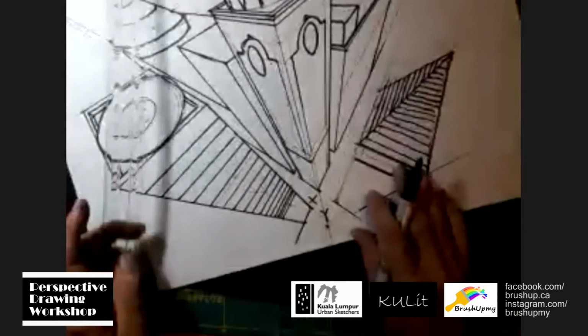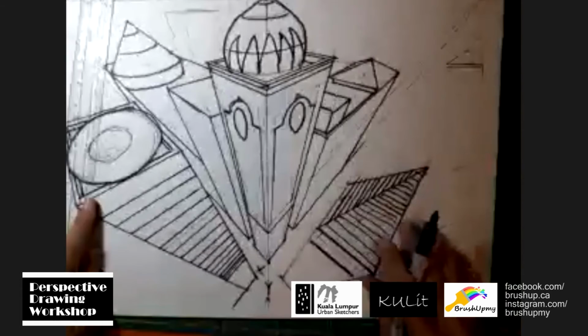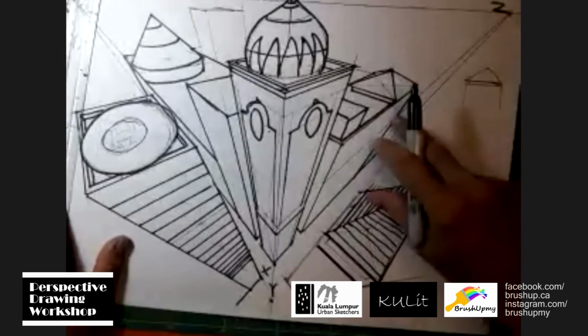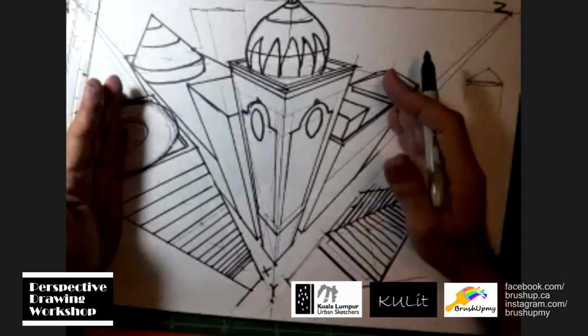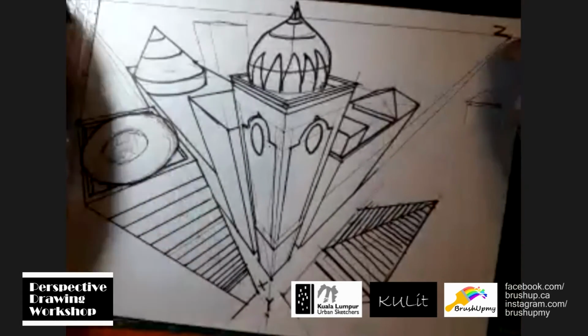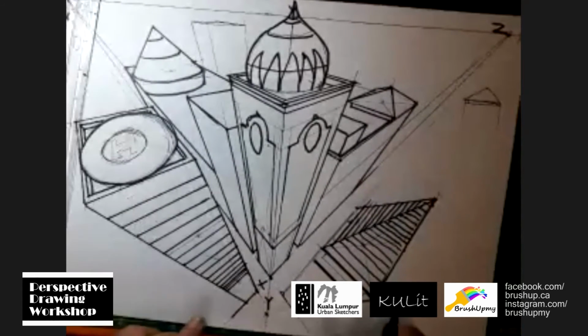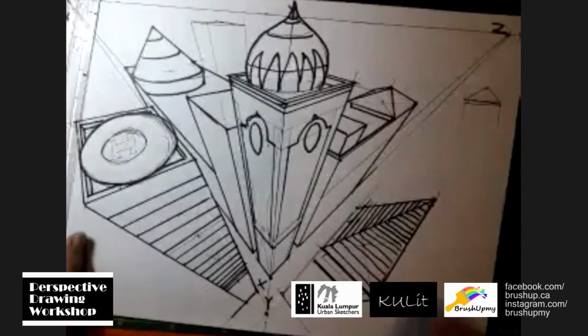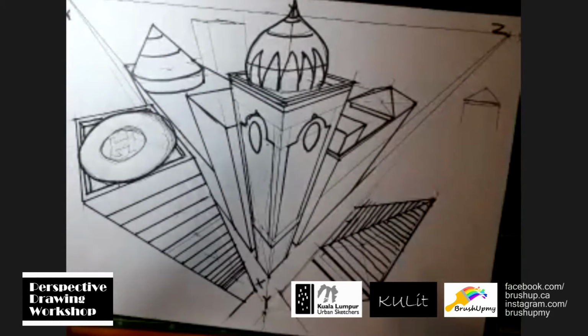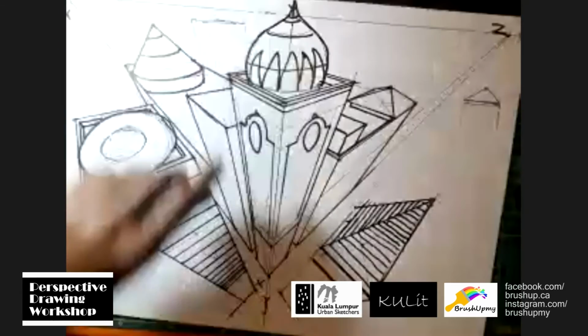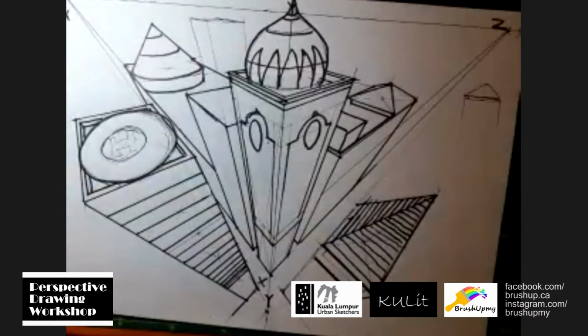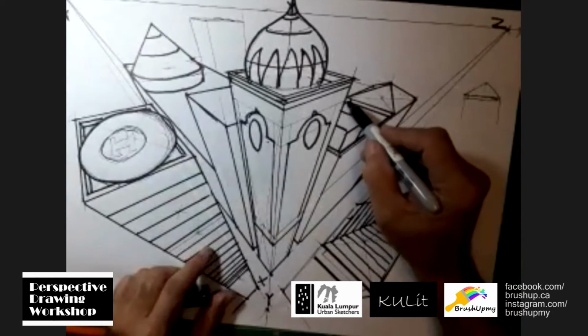So the point I'm trying to make is in the making of this drawing, we are only using 1, 2, 3 points. All right, and I hope that gives you a proper understanding of how 3-point perspective works.